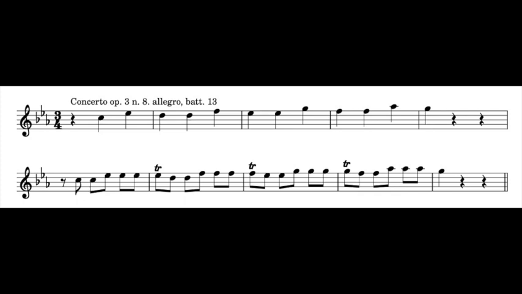Of course after this we had to have the plain note, but Vivaldi decided to make an appoggiatura upon D, so at the end we will have 4E. I will play both.